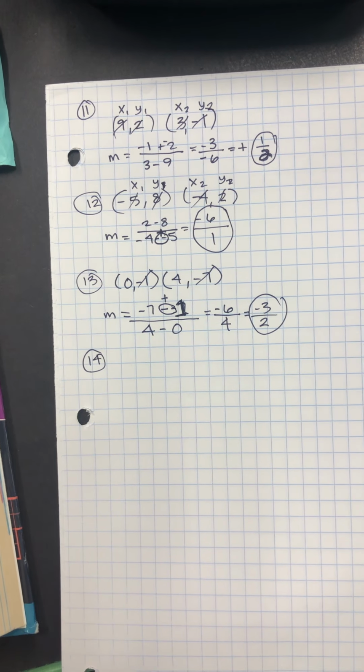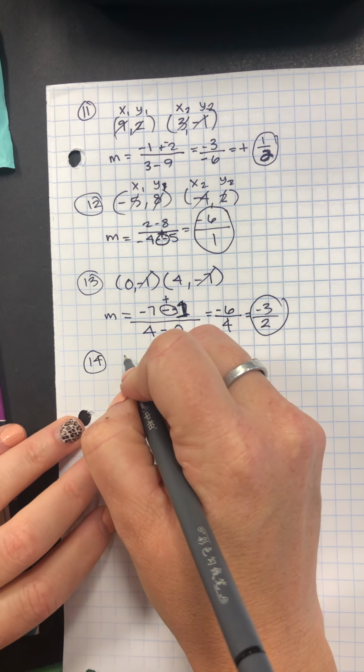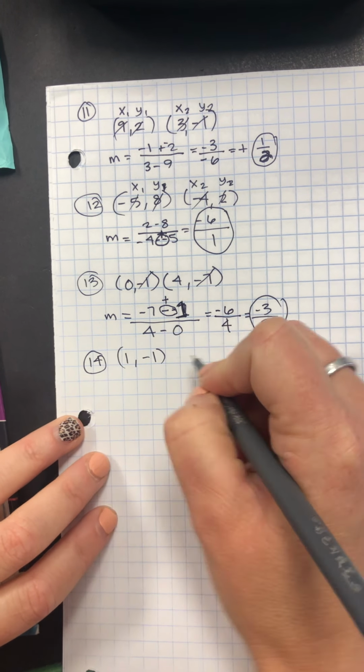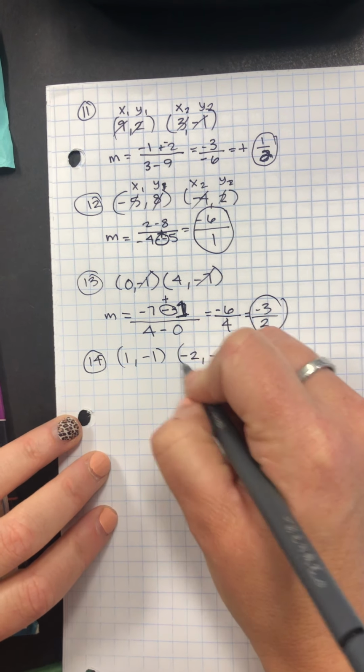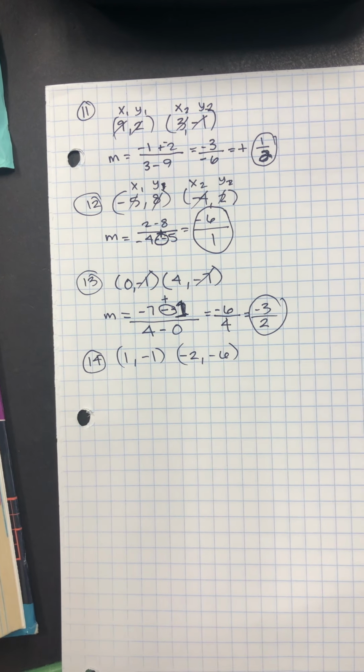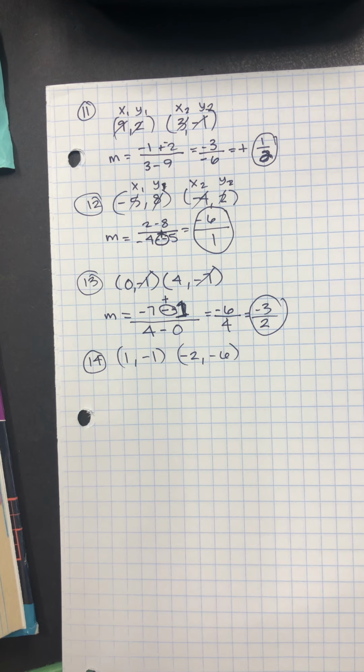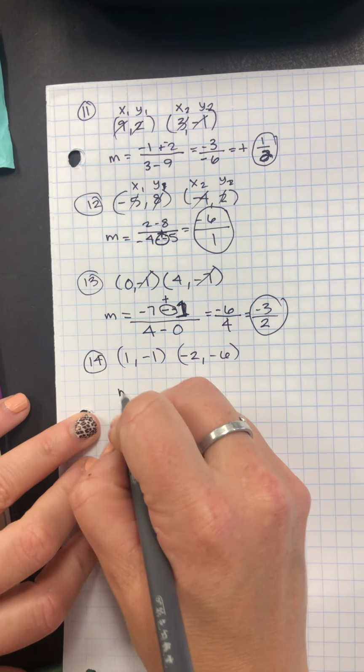14. Our first point is 1 and negative 1. Our second point is negative 2 and negative 6. So in this one, I can already tell there's going to be a lot of sign errors because we have a lot of negatives, which means we're going to have some double negatives. So let's be super careful.